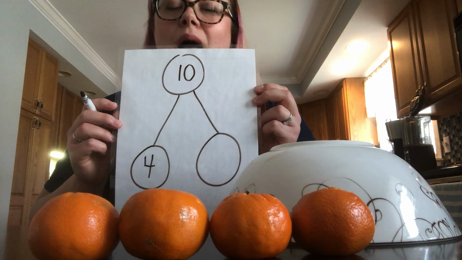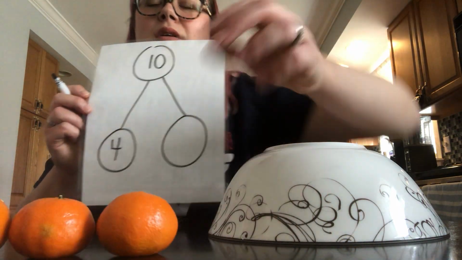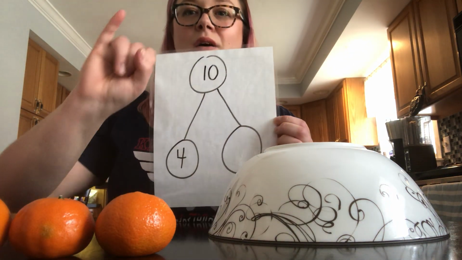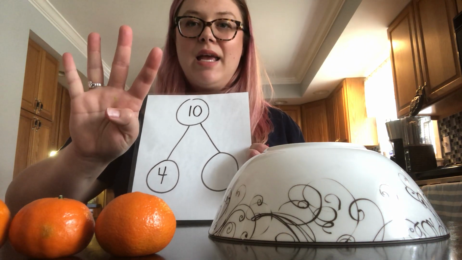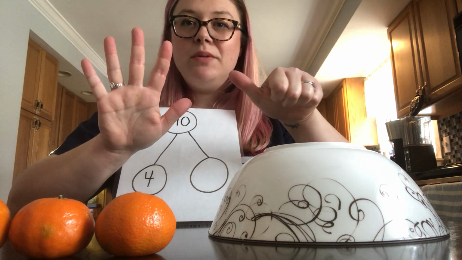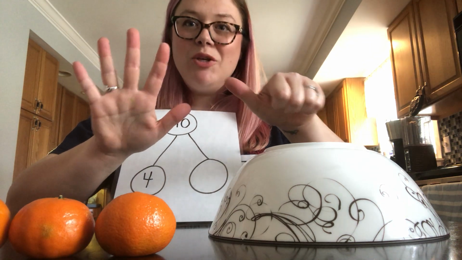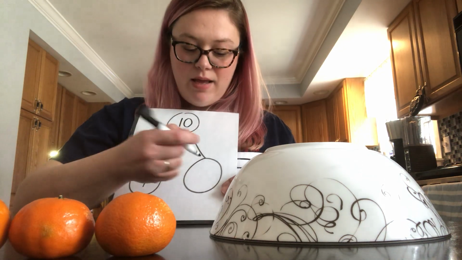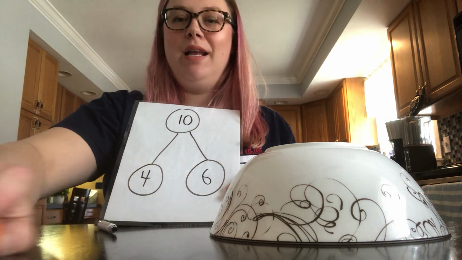Let's count up to figure out how many bears are in the cave. Are you ready to count up with me? So start at 4. 5, 6, 7, 8, 9, 10. How many did you count up? 6. You're right. So do you think that there are 6 bears hiding in our cave? You do? Let's count and find out.